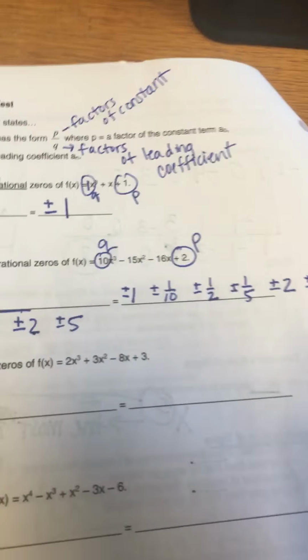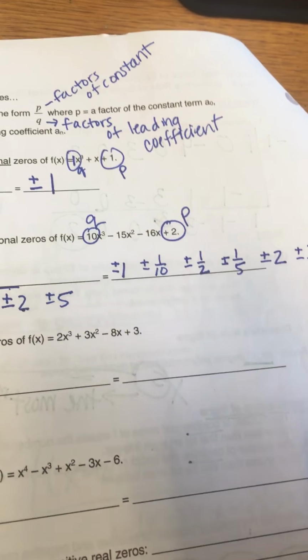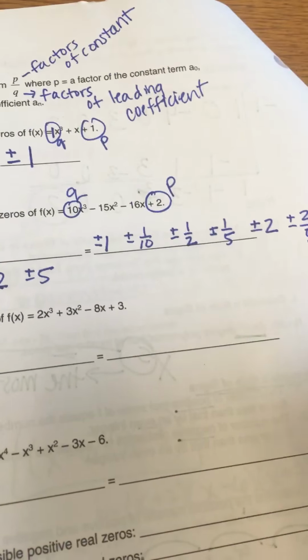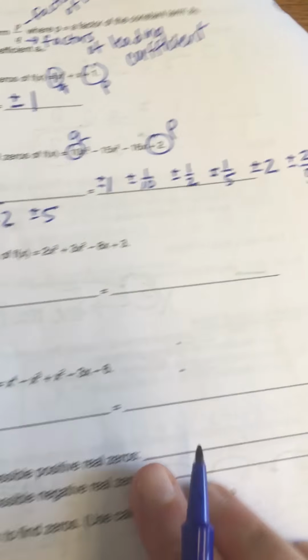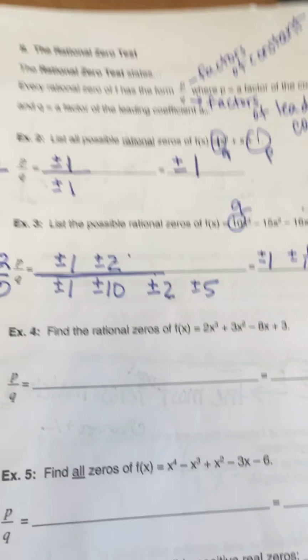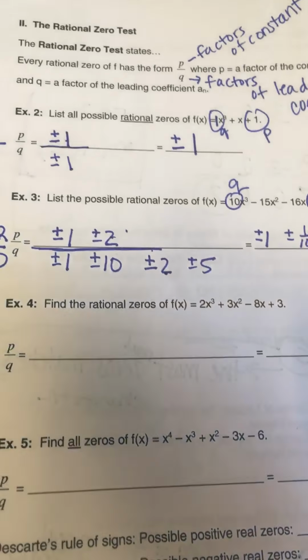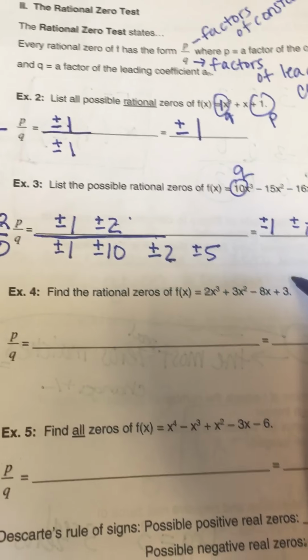Okay, so this is the possible list. You don't have to work with all of them, you're just making the list. Alright, so if you think you got it, pause it, try number 4. If you want to watch another one and then pause for the last one, that's fine.